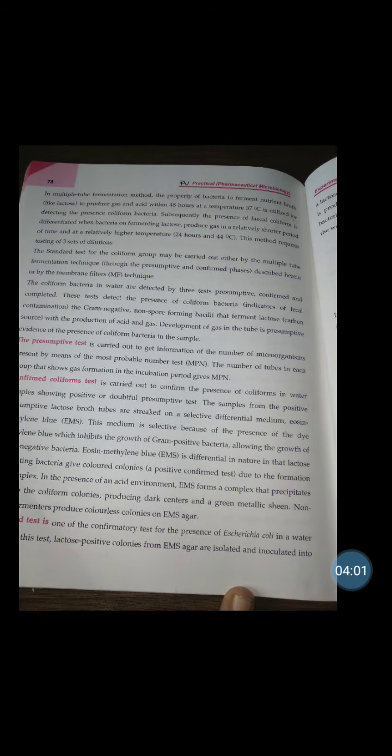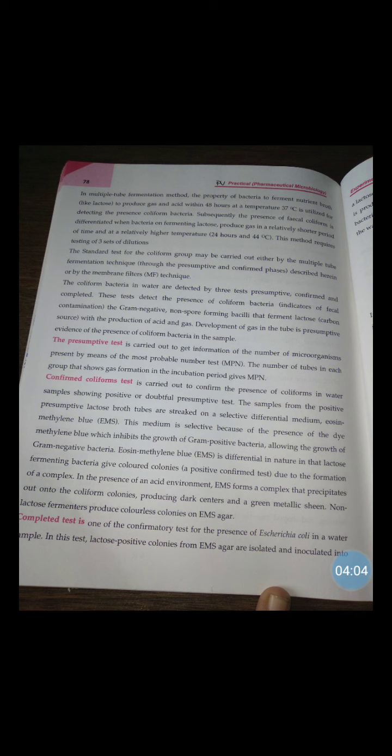In the multiple tube fermentation method, the property of bacteria to ferment a nutrient broth like lactose to produce gas and acid within 48 hours at 37 degrees Celsius is utilized for detecting the presence of coliform bacteria.